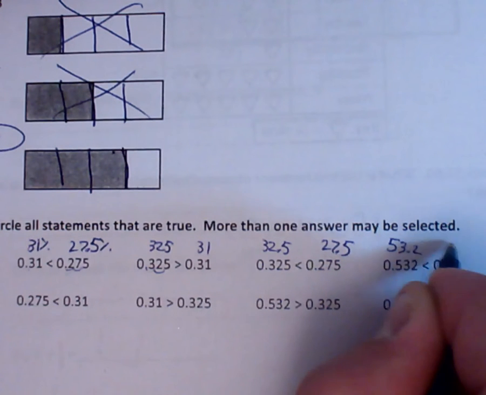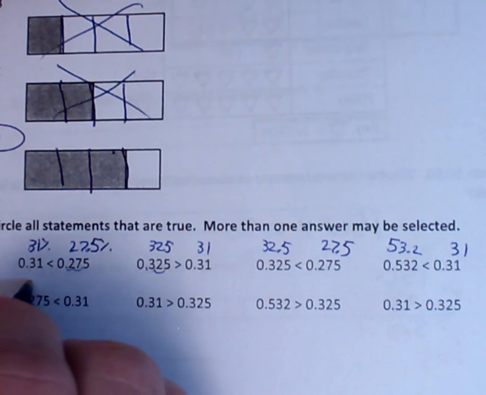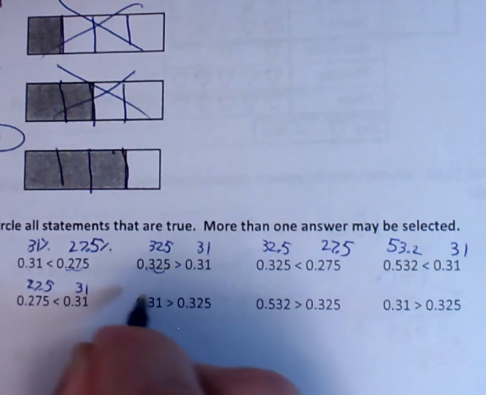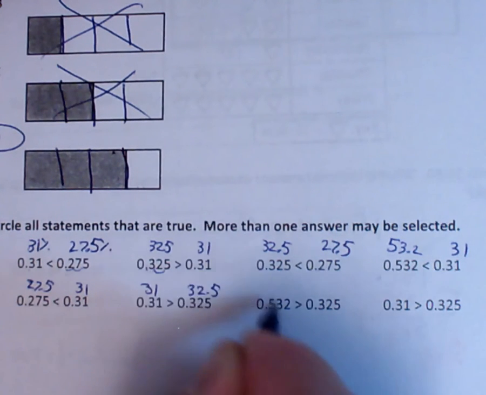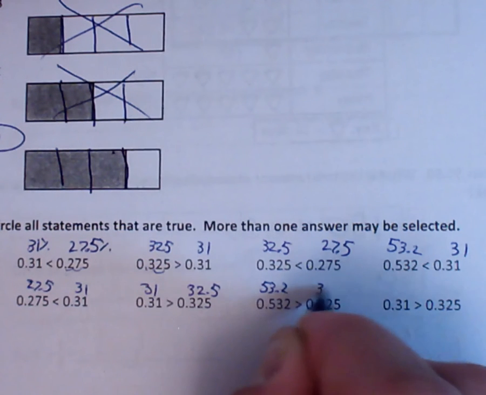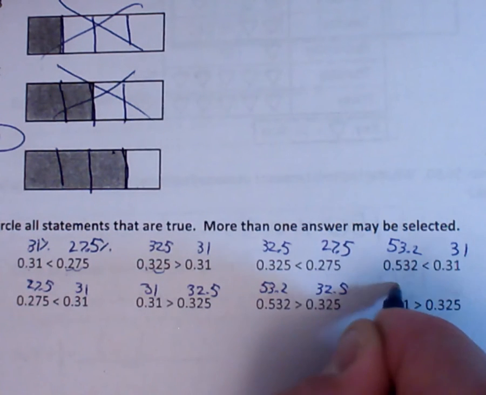53.2. 31. 27.5, 31, 32.5, 53.2, 32.5, 31.